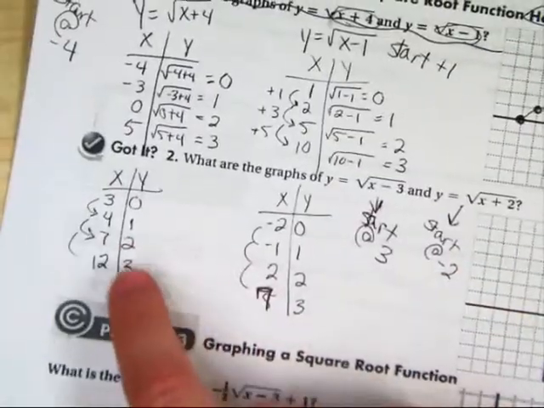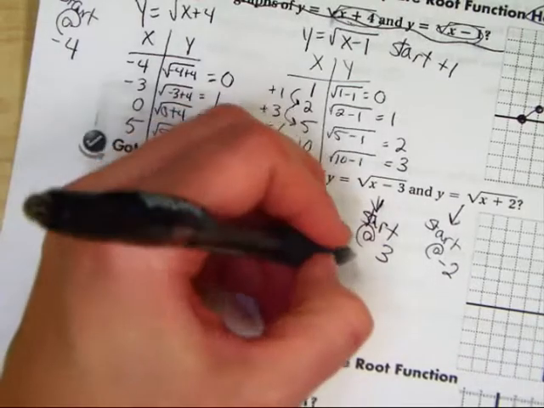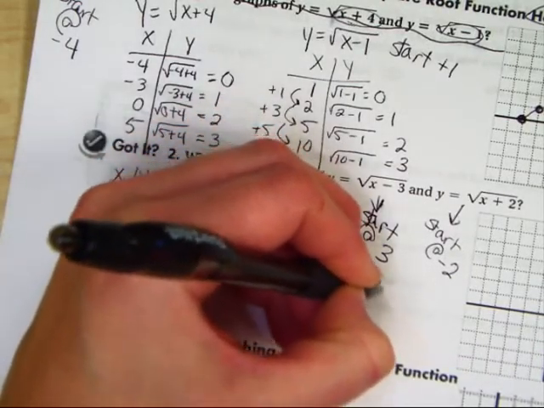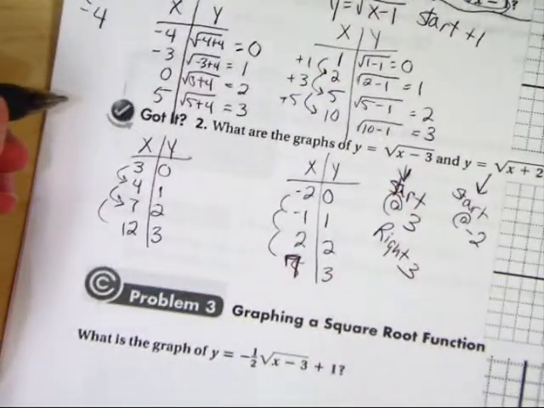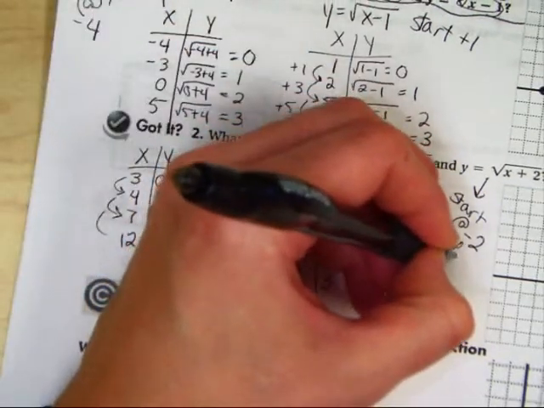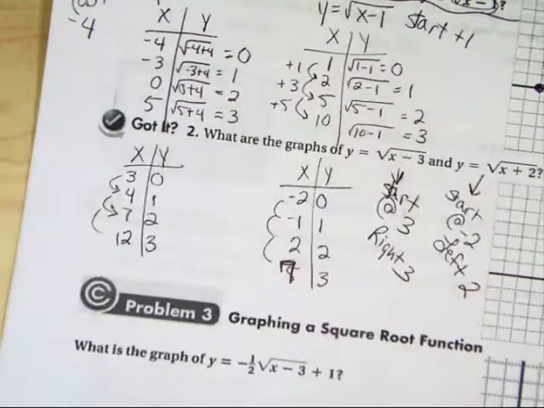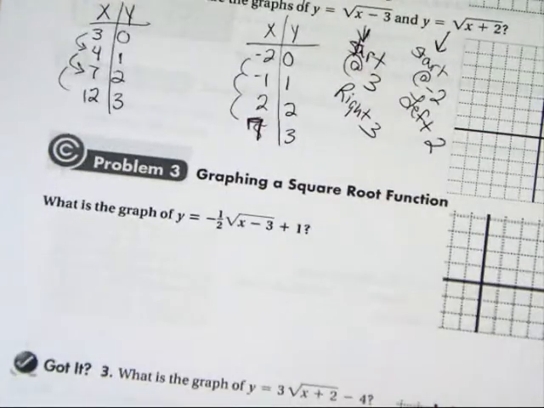So this one would have moved it to the right, 3. This one would have moved it to the left, 2. Now let's take a look at problem 3, but we'll do that on the next video.